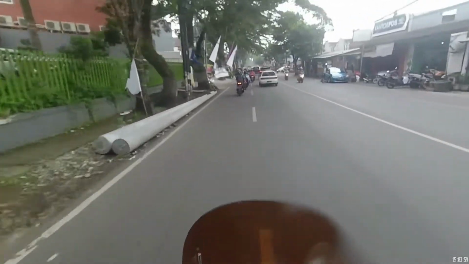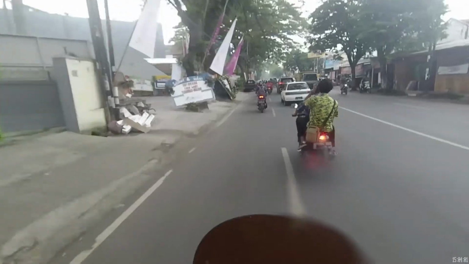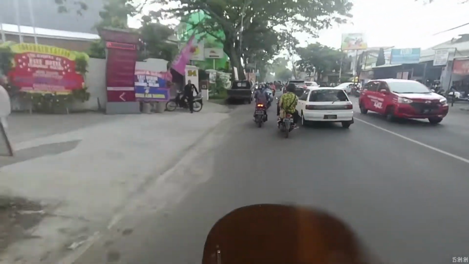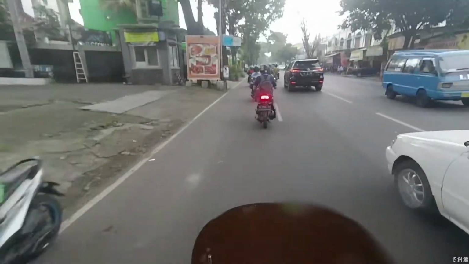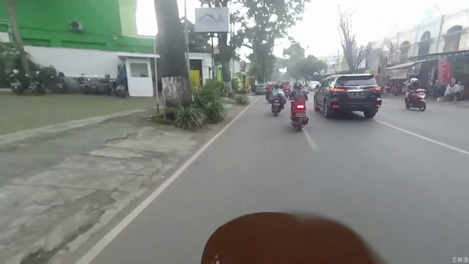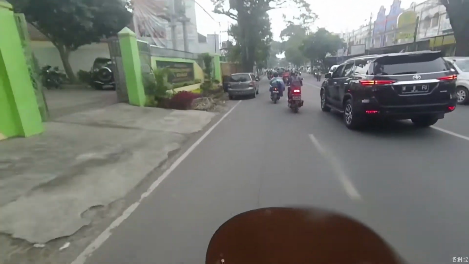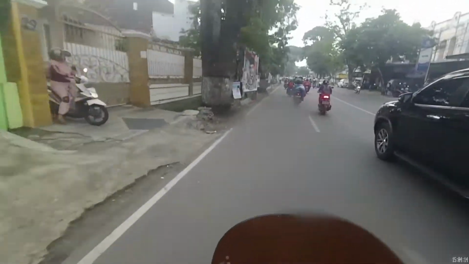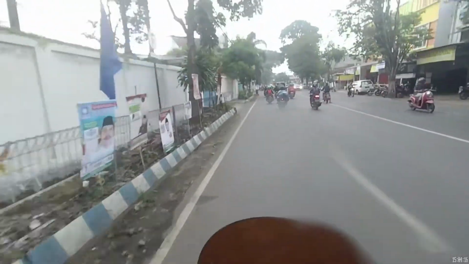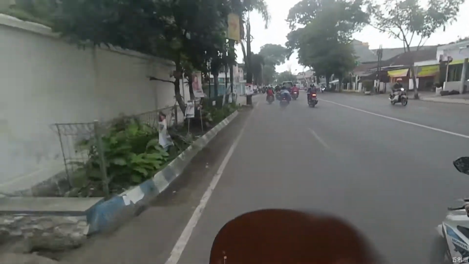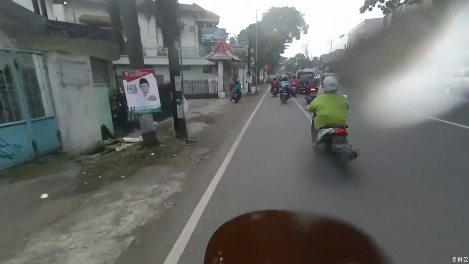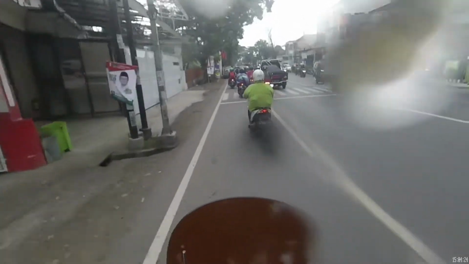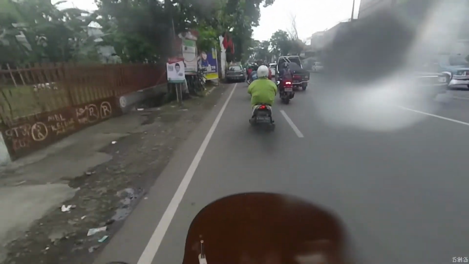I like this street because there are a lot of streets, even though there are so many posters that I don't like. If you're a foreigner, or maybe you're from the UK or maybe from Italy, I don't think that you could handle the very busy traffic.